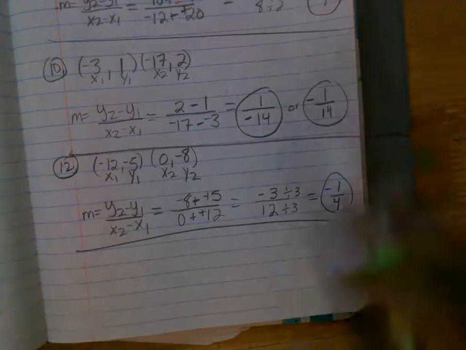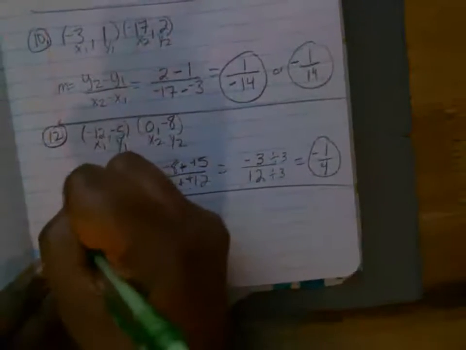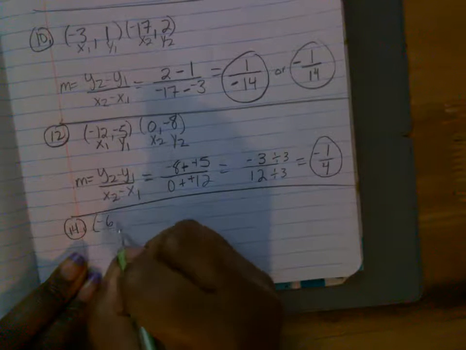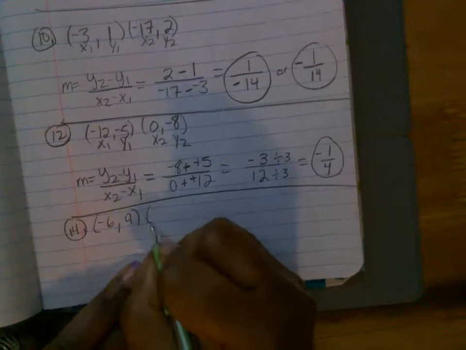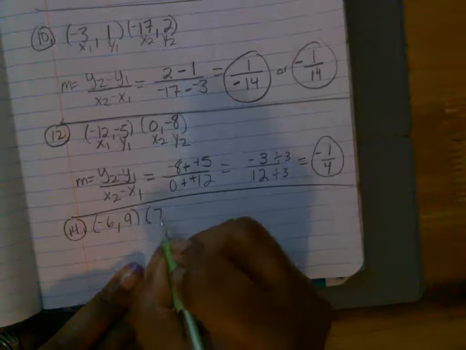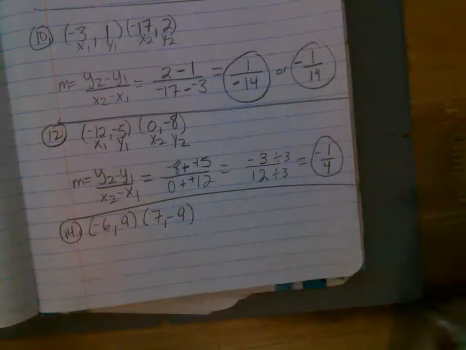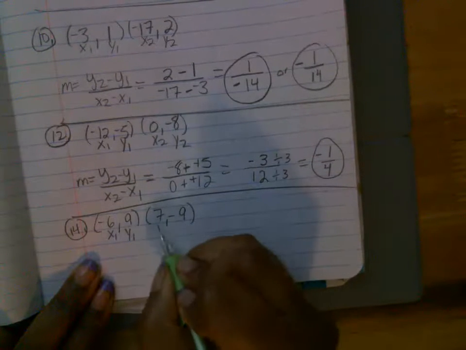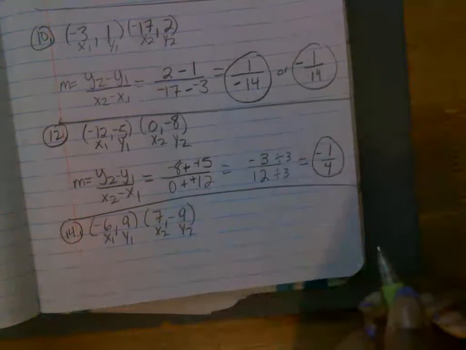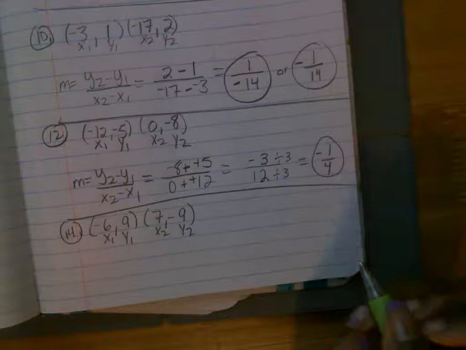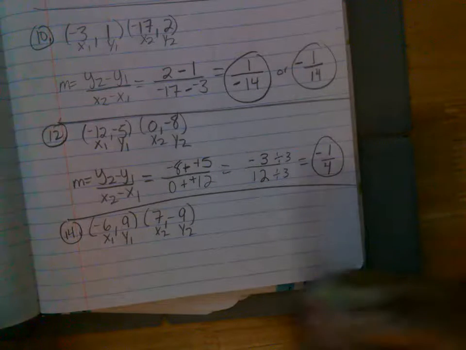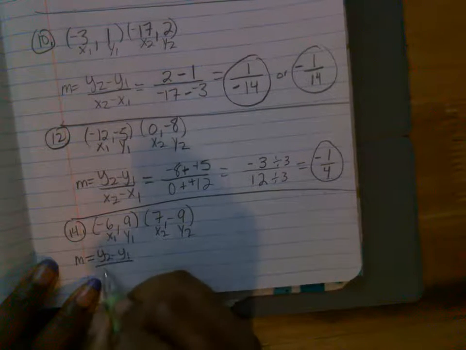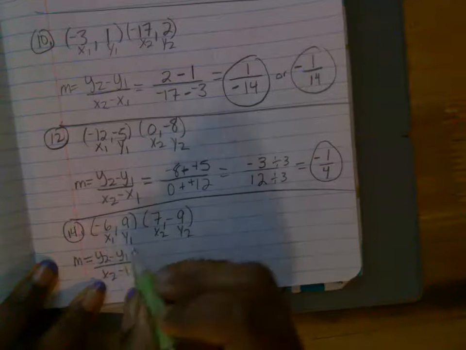All right, let's do 14. Excuse me, y'all. 14, we have negative 6 and 9. And then we have 7 and negative 9. First thing we do is label. This is x1, y1. This is x2, y2. Questions about labeling? Now we're going to write the formula. M is equal to y2 minus y1 over x2 minus x1. Okay?